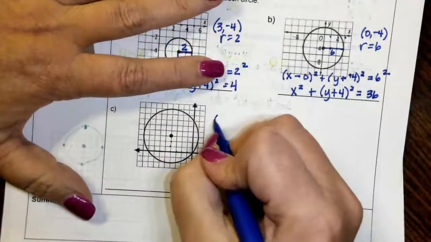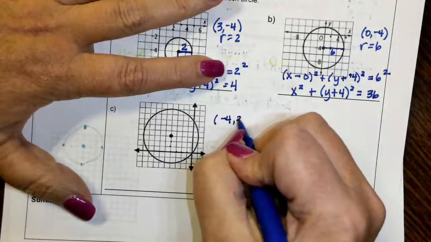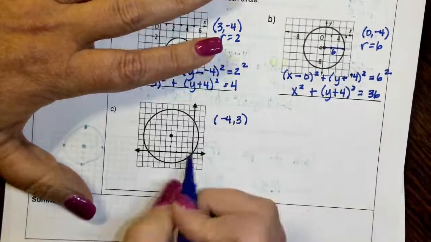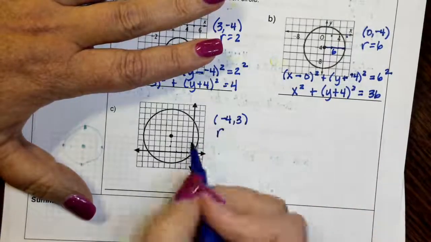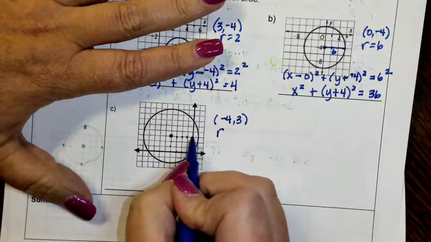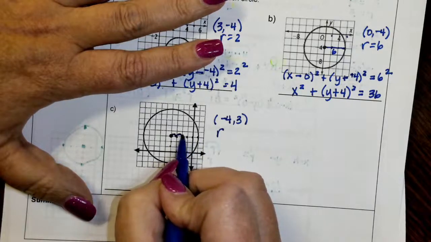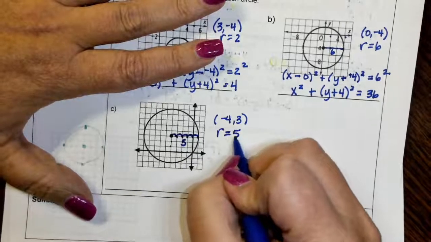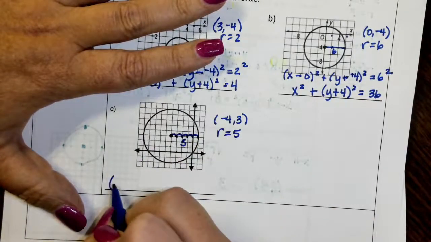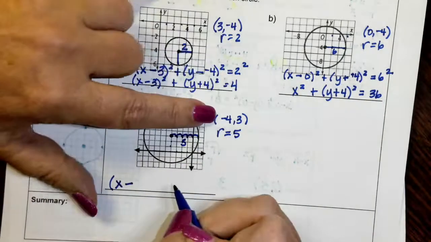And then for C, we have 1, 2, 3, 4, 1, 2, 3. So our center is at -4, 3. If it doesn't have a scale, then we can assume that it is 1. We have a radius, so we need to count it. 1, 2, 3, 4, 5, right? 1, 2, 3, 4, 5. So radius of 5. Okay, x minus, and then -4.